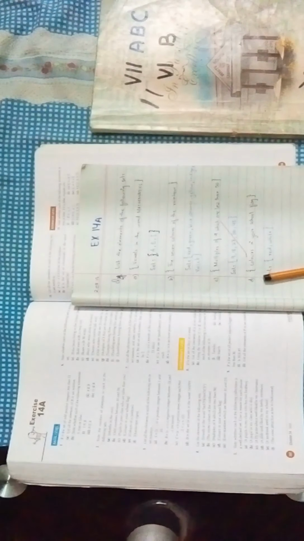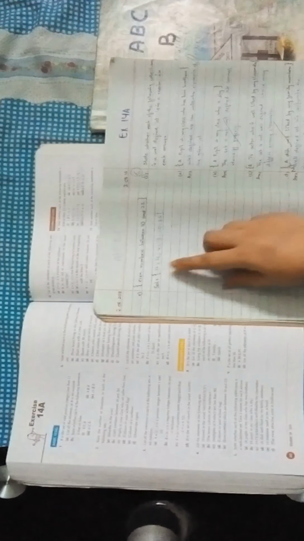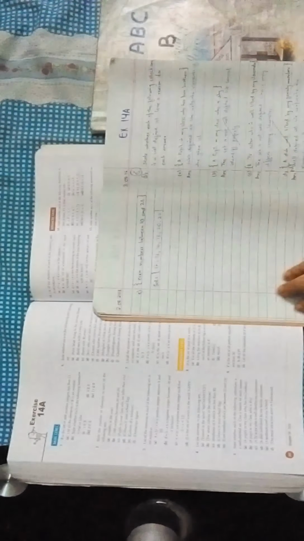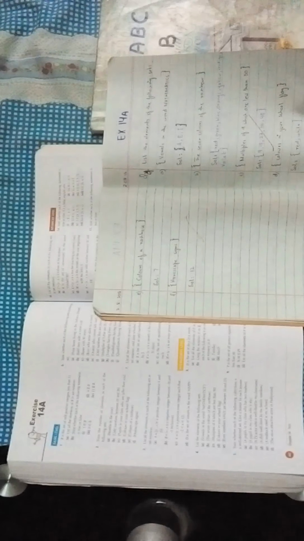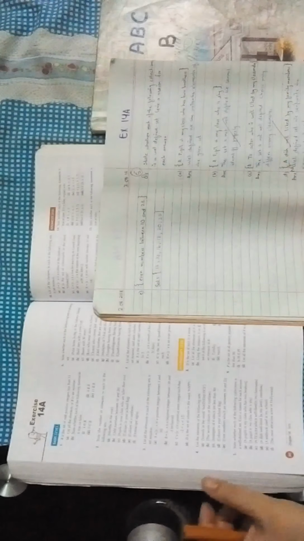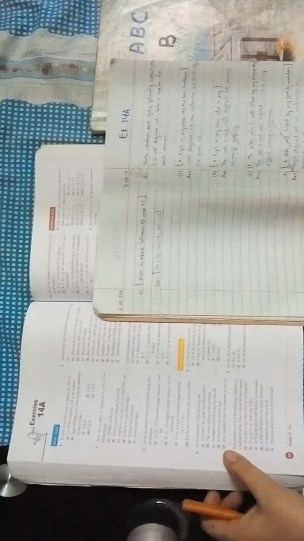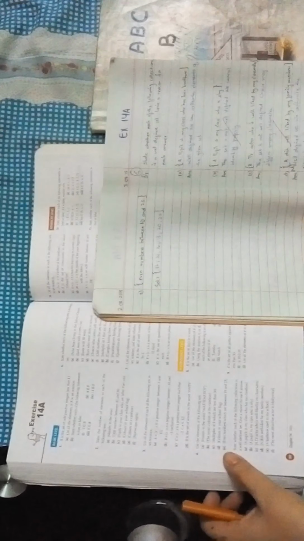The next question is colors in your school flag. So you know that there are two colors in your school flag, that is red and white. You are going to write the names, and you have to write the curly brackets on either side of the set. Now the next question is even numbers which are between 10 and 23.